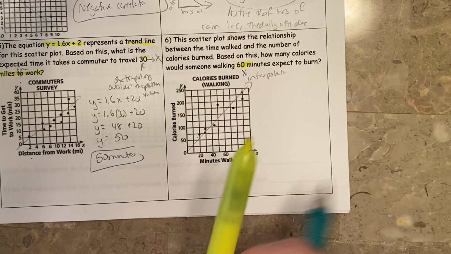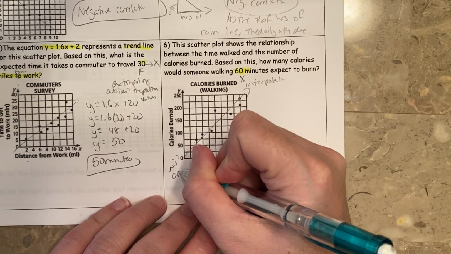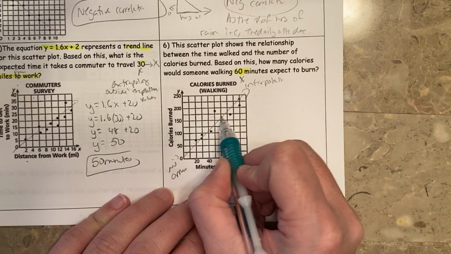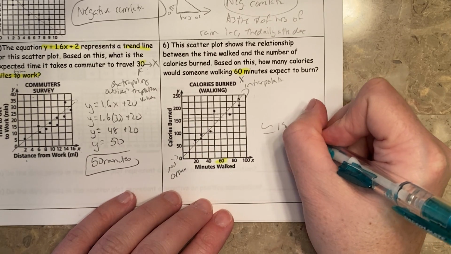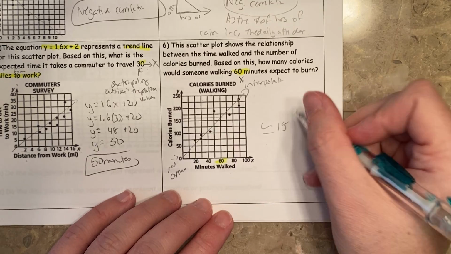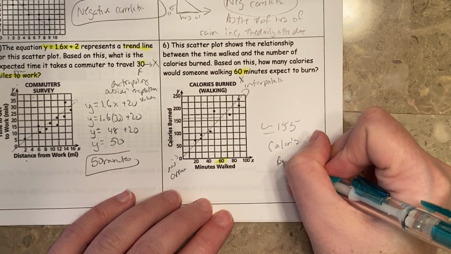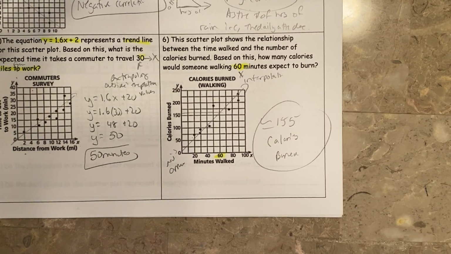All right, so we go to 60 minutes, and we go up, and we go over. It's a little higher than 150, so maybe 155 calories burned. Remember, there's going to be a little bit of a range of numbers that they're going to allow you to use.